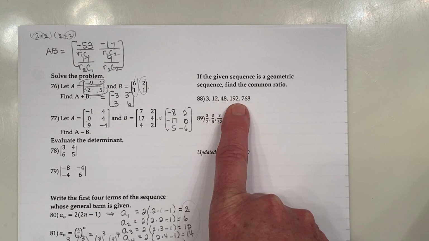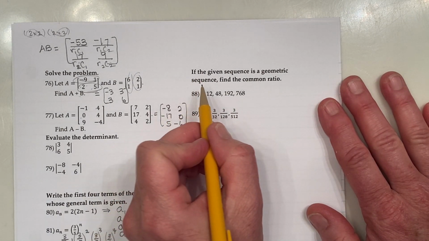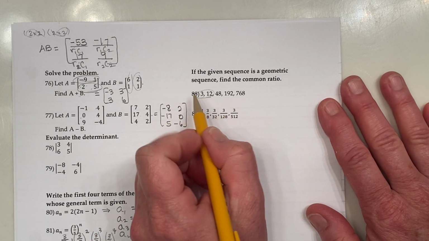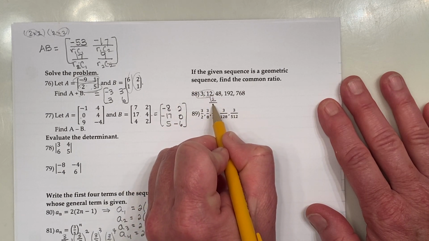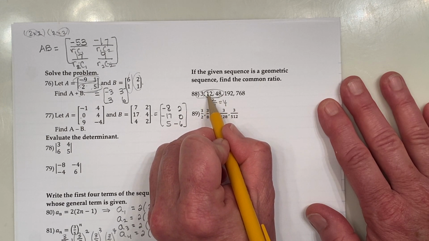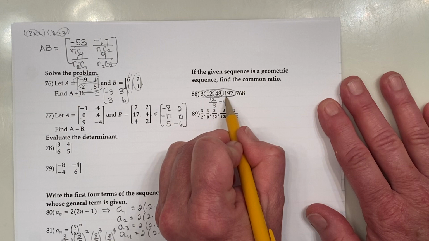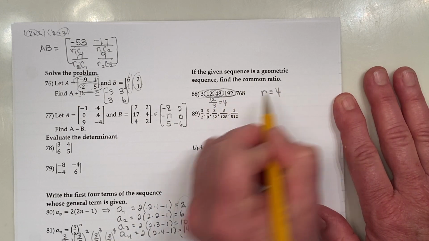Is 48 times 4 192? Is 192 times 4 768? Yeah, we can think about it that way. The more mathematical or technical way is to choose 2 consecutive terms and take the later term and divide it by the previous term, get 4. 48 divided by 12 is also 4. And this next set, 192 divided by 48 is also 4. So the common ratio is 4.